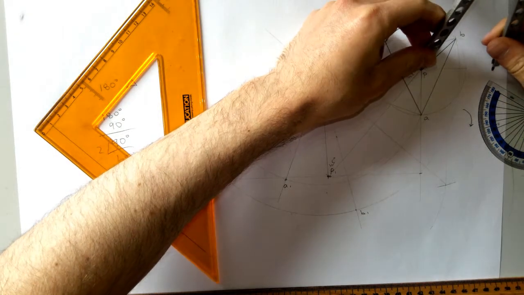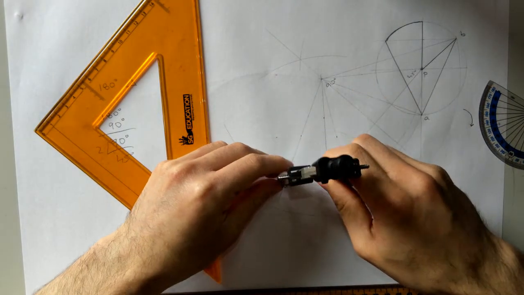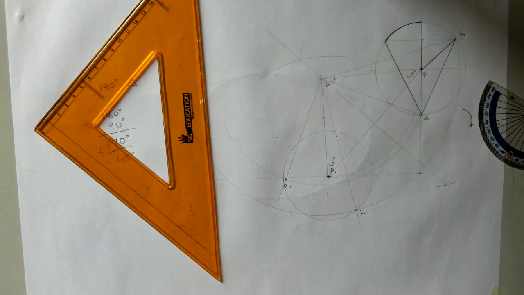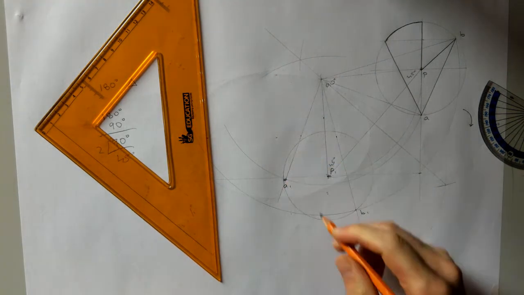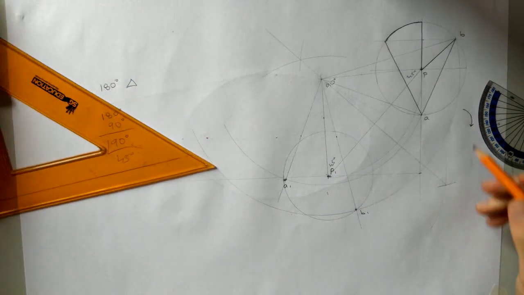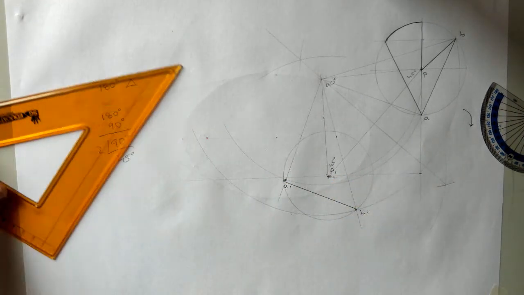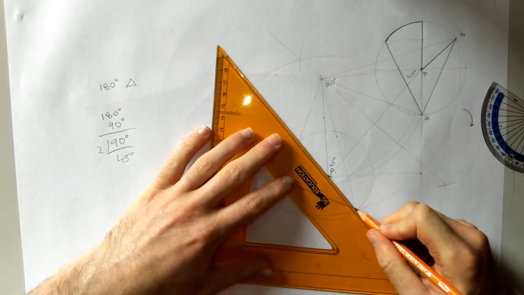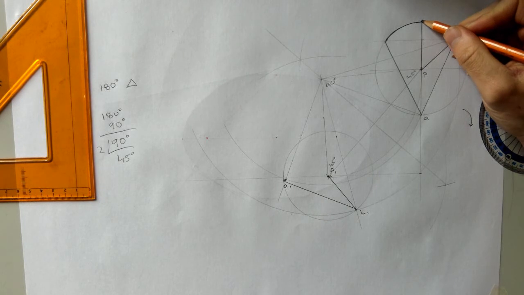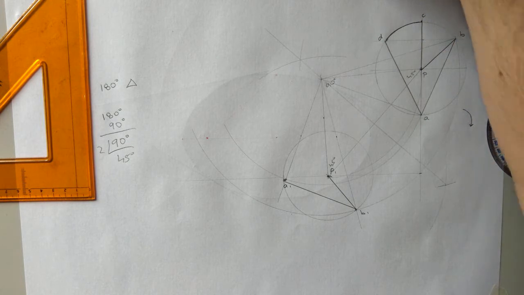What I can also do now is draw in my circle that's actually going to include all of them. So you can see I have A there, I have B there, and I have P in the centre. You can see that A1 connects to B1, B connects to P, and then I need this point here and this point here, so I can call that C and then call this one D.